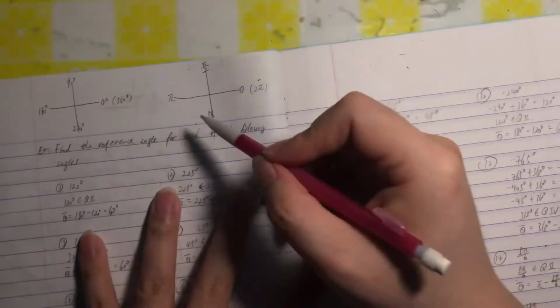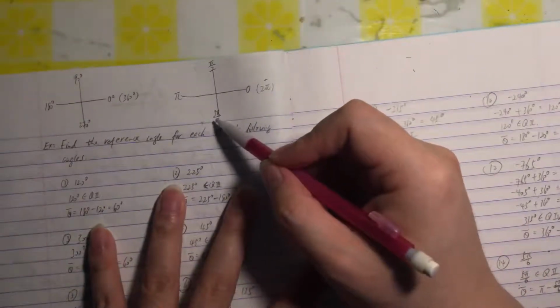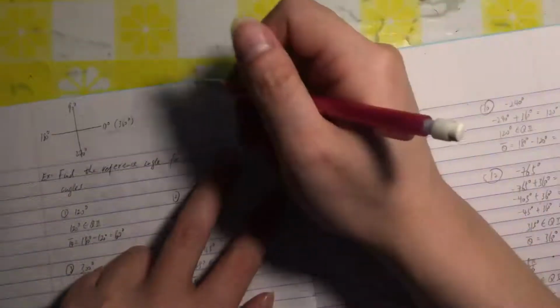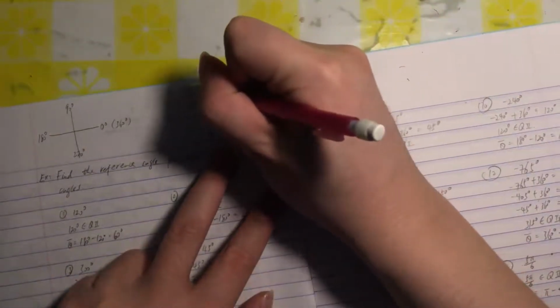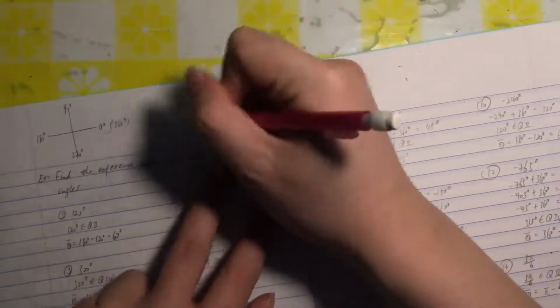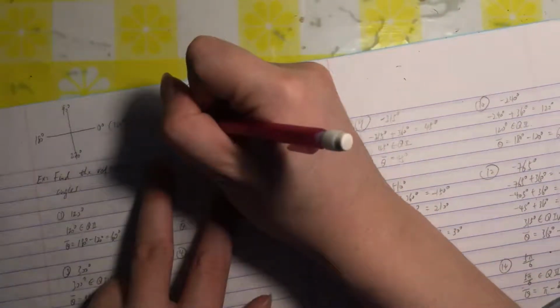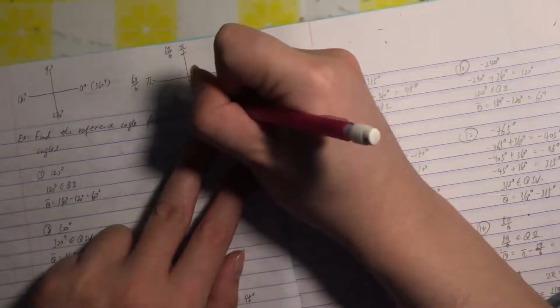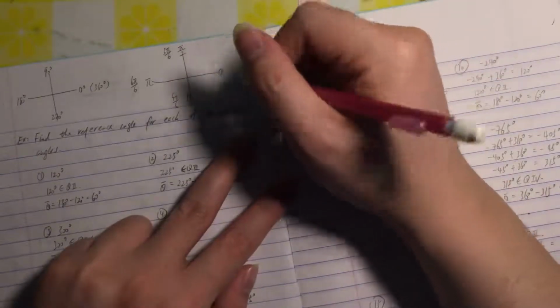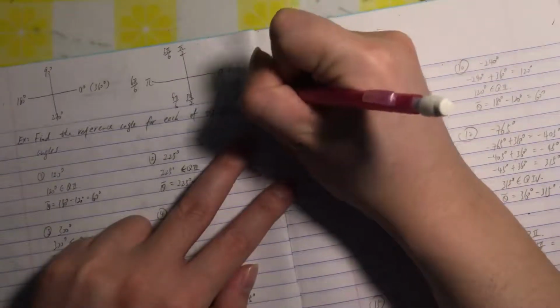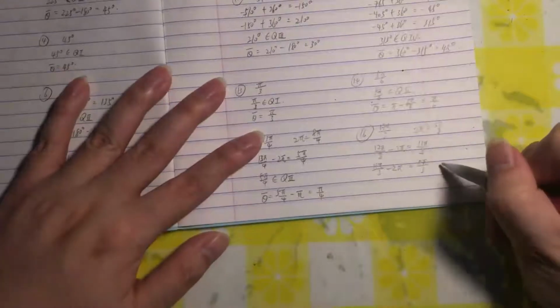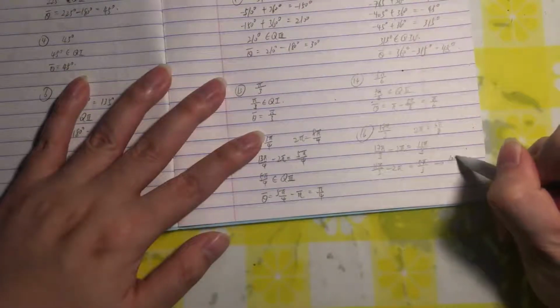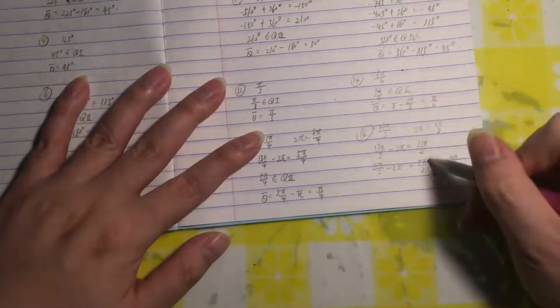For 3 and 2, the least common denominator is 6. So try to put this over 6. Pi over 2 can be written as 3 pi over 6. Pi by itself can be written as 6 pi over 6. 3 pi over 2 can be written as 9 pi over 6. And 2 pi can be written as 12 pi over 6. 5 pi over 3 is the same as 10 pi over 6. Multiply top and bottom by 2.